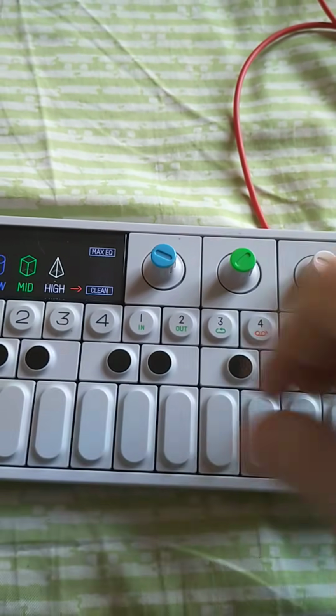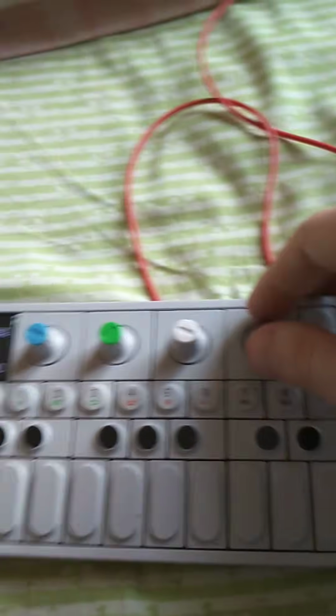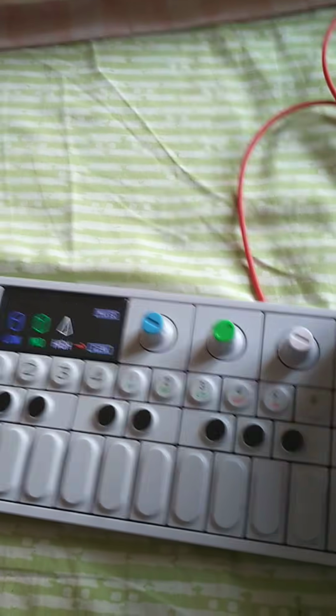And now we'll just end on this. EQ is off, let's turn it up and then end. All the way off. And up.